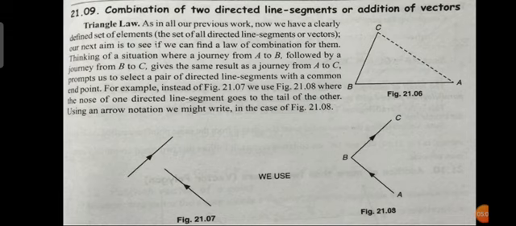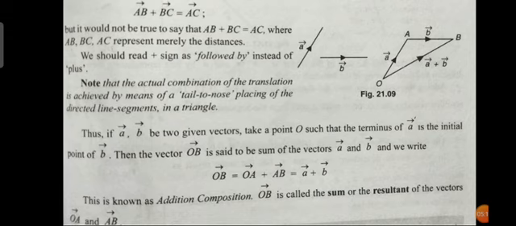Consider a triangle, which has three sides. The largest side is the sum of the remaining two sides, if they are vectors. That is given here; it is the sum, the addition, the combination.